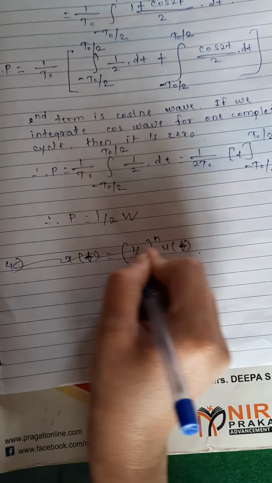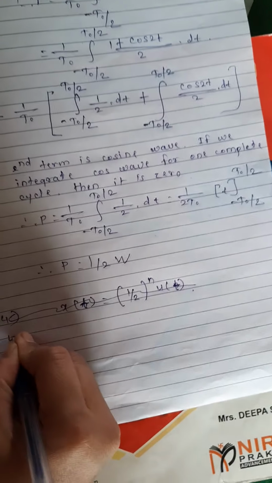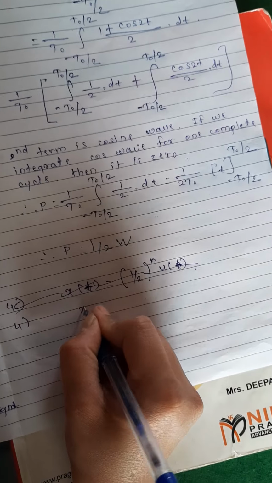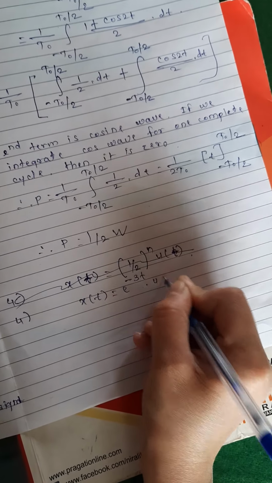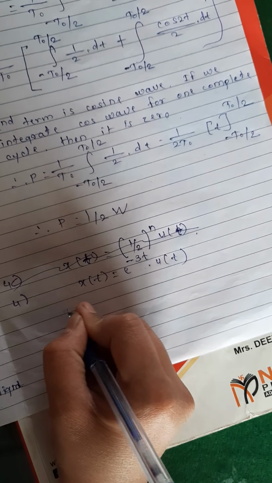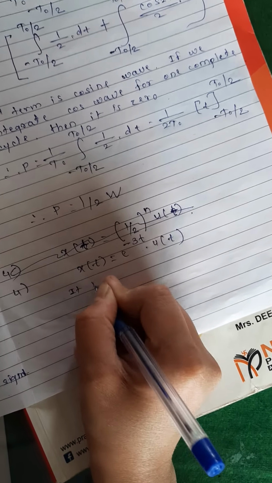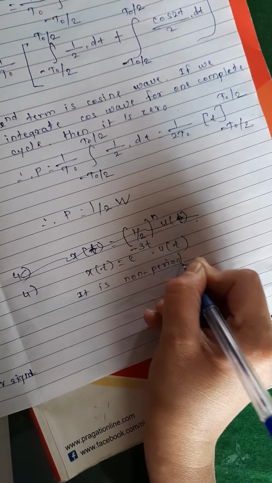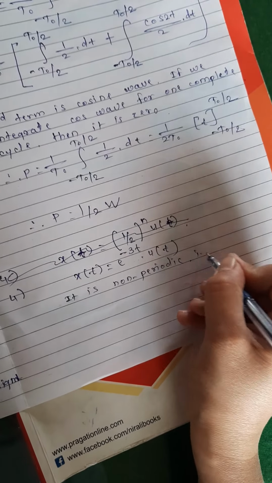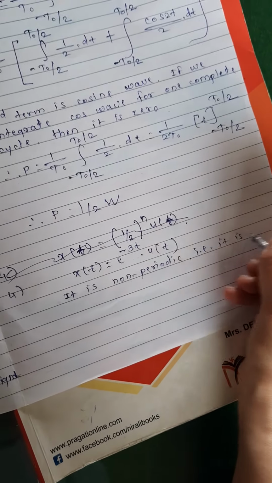Wait, the problem is given x of t is equal to e raised to minus 3t into u of t. So it is basically an exponential signal as it is e raised to, so this signal is non-periodic, that is, it is an energy signal.